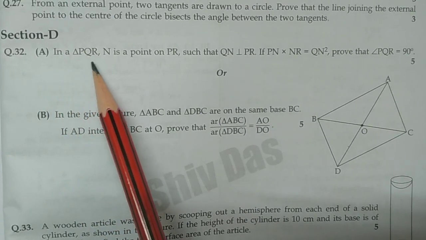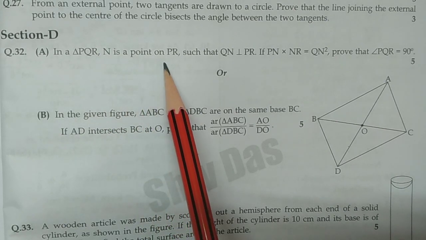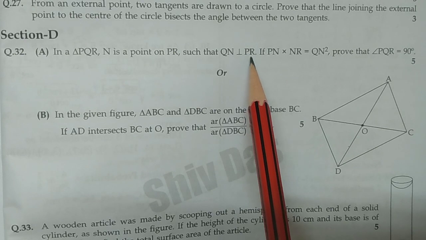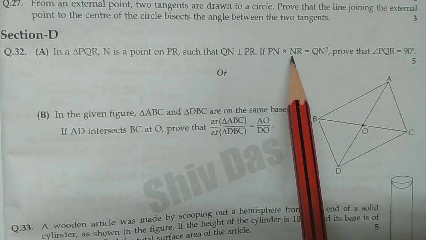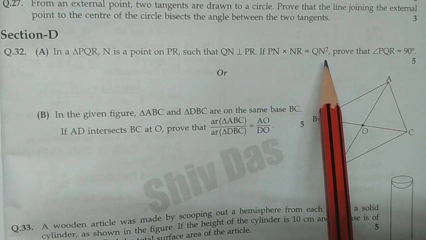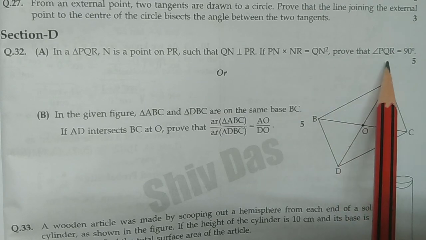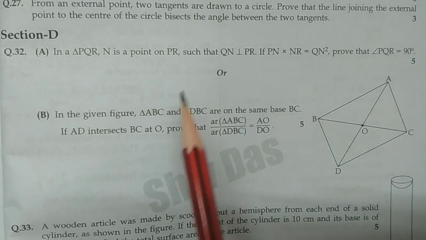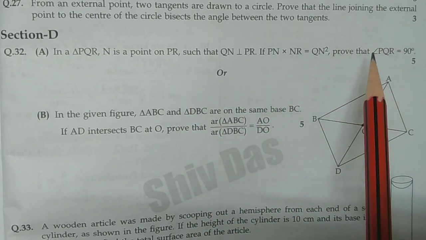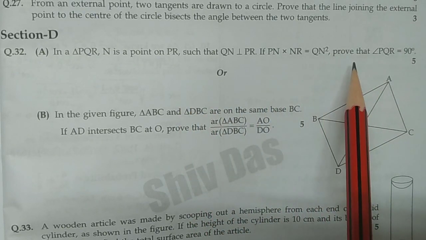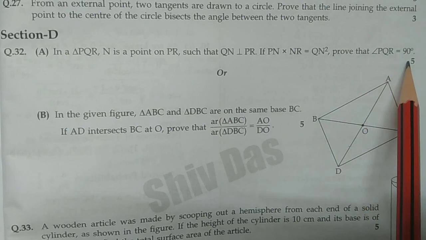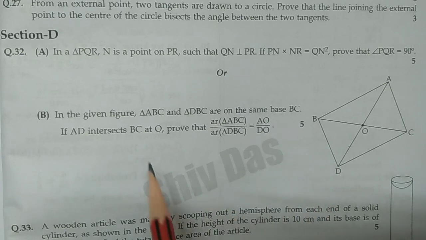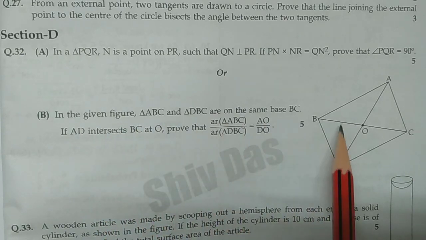In a triangle PQR, N is a point on PR such that QN is perpendicular to PR, and if PN multiplied by NR equal to QN square, prove that angle PQR equal to 90 degree. Okay, so you can see, you can complete these questions. So you have to prove here that angle PQR equal to 90 degree. Okay, and this angle is given from here, I think. Yes, in the given picture, yes, this picture is for this question.